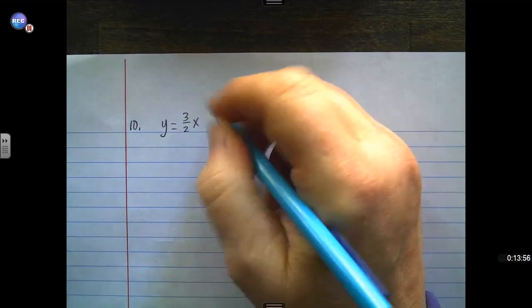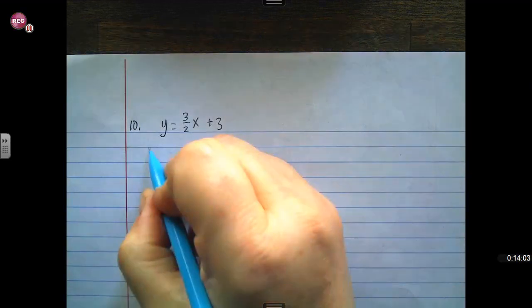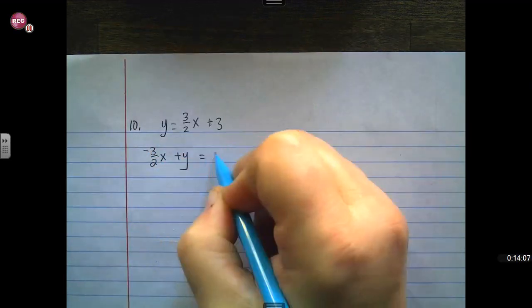What is the equation in standard form of the line y equals 3/2 x plus 3? So to change that to standard form, we want the x on the other side, so -3/2 x plus y equals 3, and then I want to multiply everything by -2, because this leading coefficient has to be positive, and everything has to be not a fraction. It has to be an integer.